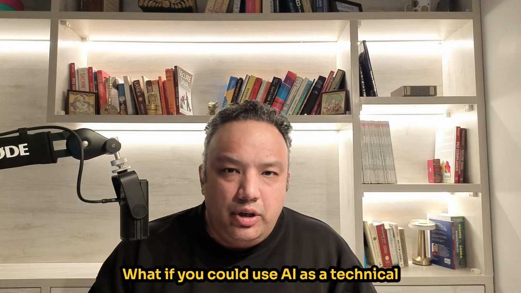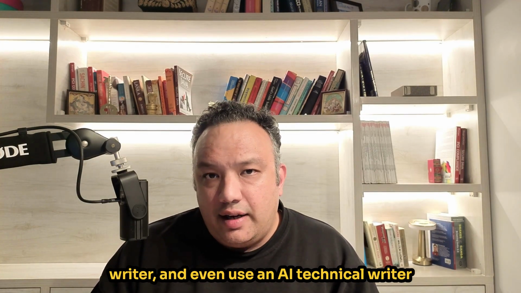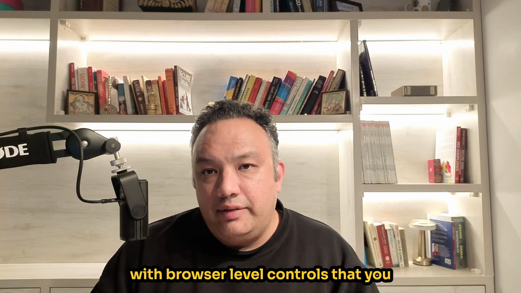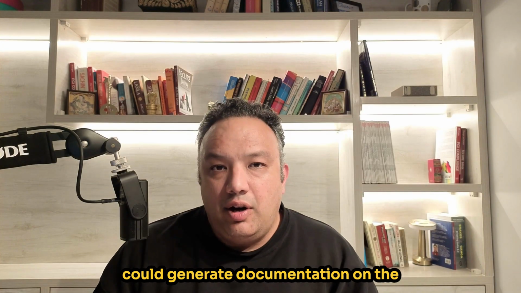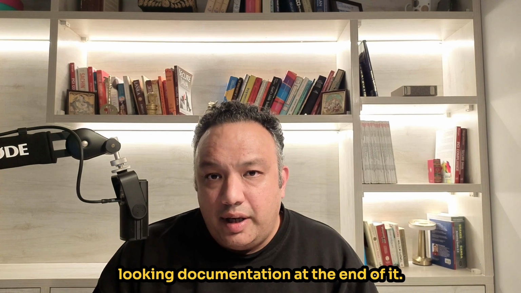What if you could use AI as a technical writer, and even use an AI technical writer with browser level controls, so that you could generate documentation on the fly and come up with really professional looking documentation at the end of it?